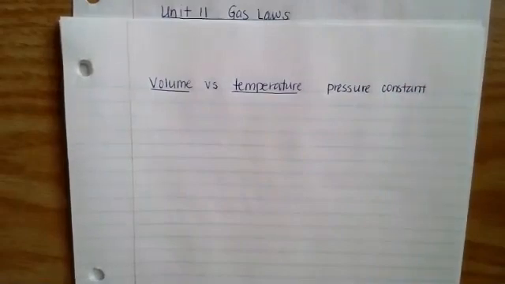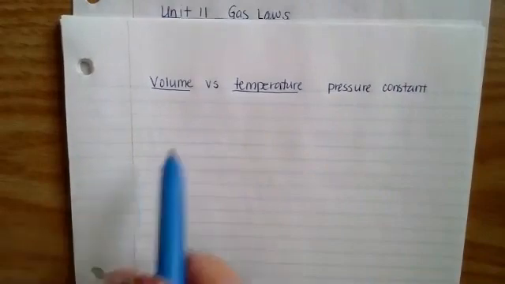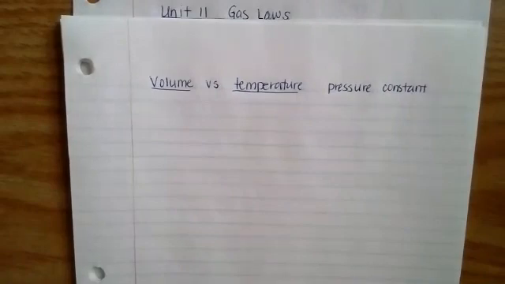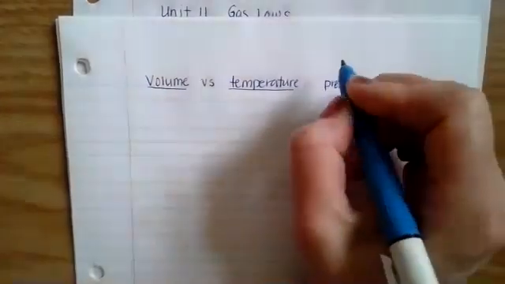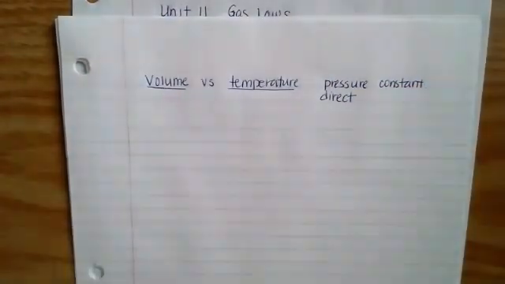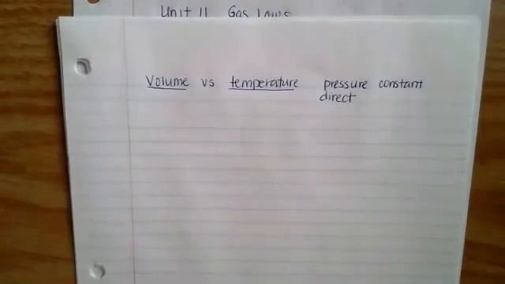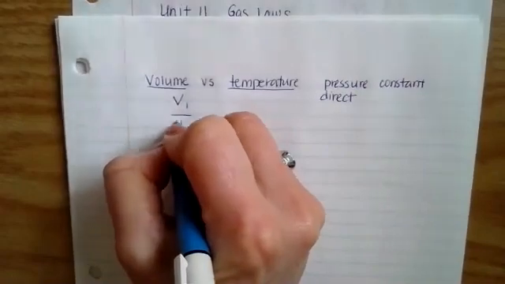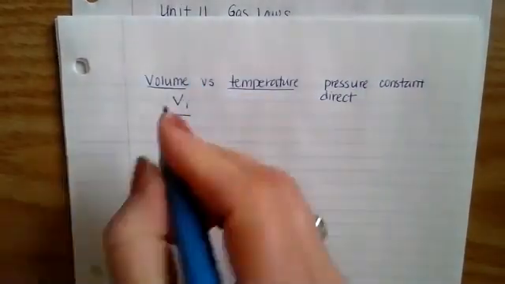Well, that means you're in Darien right now, and you're at Party City, and what's happening to your balloon if the temperature is either hot or cold? What's happening to the volume of the air in the balloon? So there is a direct relationship between volume and temperature. Direct relationship. Okay, so as my temperature increases, my volume increases.